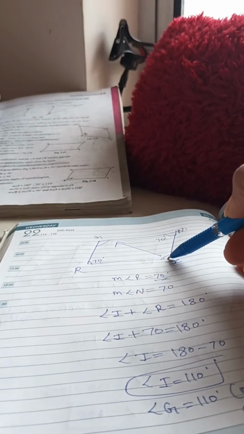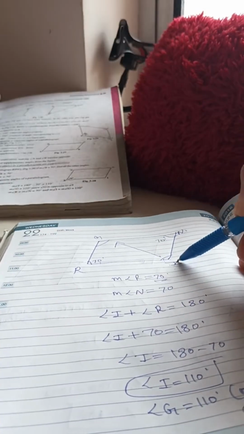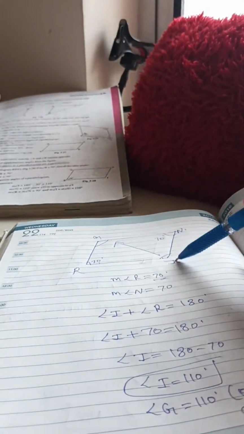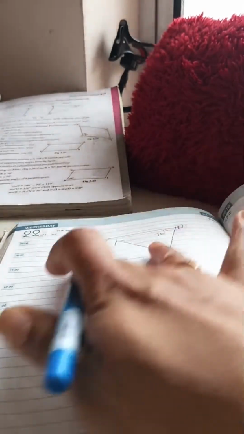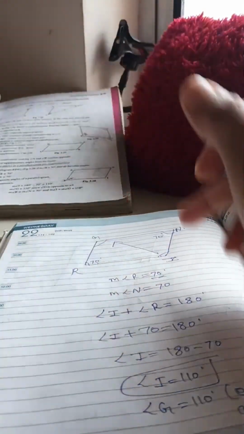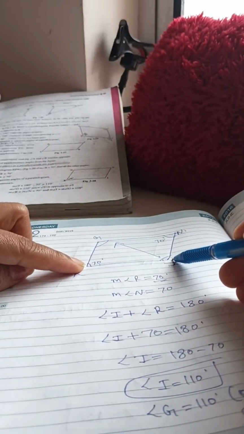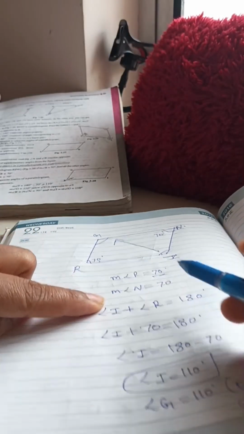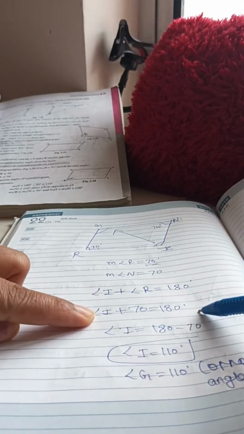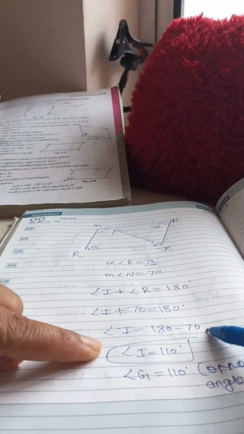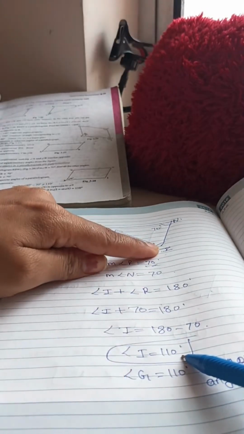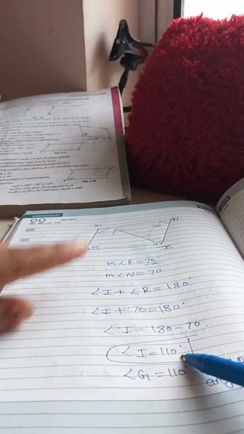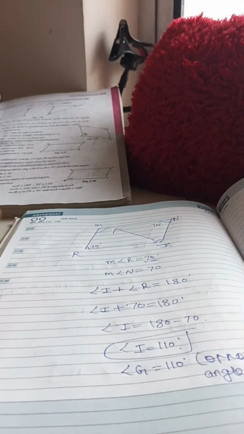Then angle N plus angle I is 180. You can write angle I plus angle R is 180, or you can write angle G plus angle R equal to 180. Any two adjacent angles. We write here angle I plus angle R is equal to 180 degrees. So angle I plus 70 is 180, 180 minus 70, that is 110. Then we find angle I is equal to 110. Now angle I is 110, then angle G is also 110, because it is the opposite angle of a parallelogram. Okay, so we have found this question also.